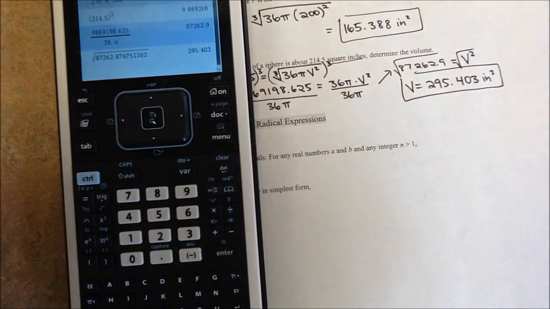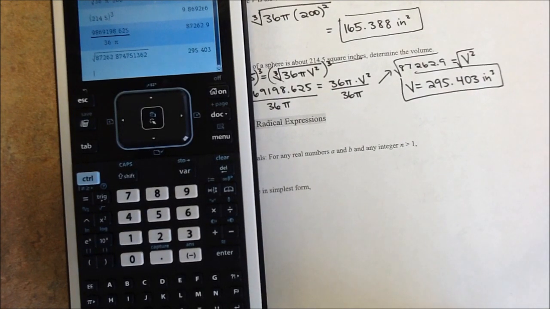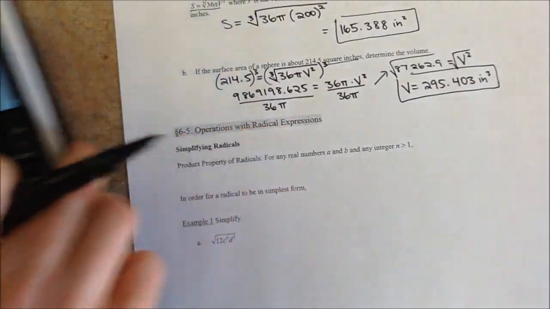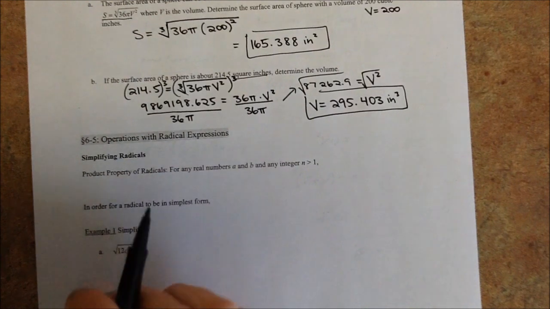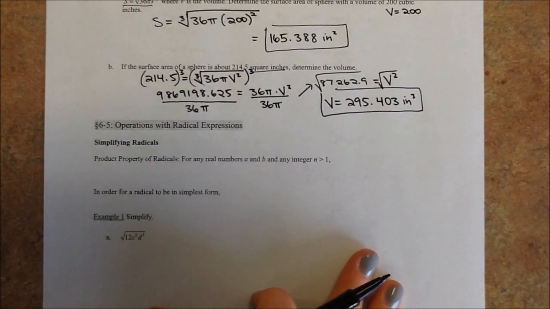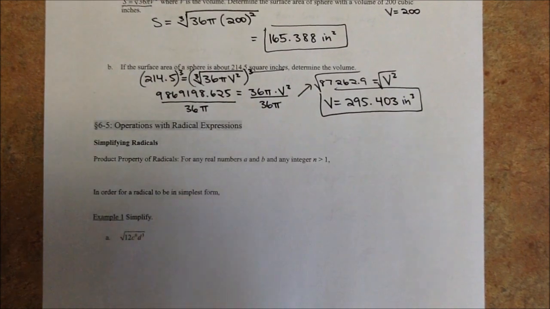All right, so just a little calculator work there, making sure you know how to do cube roots and square things and cube things. The next thing we're going to be doing, we're going to keep on simplifying radicals, and we're going to be doing some operations. You can see what we have down here. We're going to be adding, subtracting, multiplying, and dividing these radical expressions. So you can look forward to that coming up next.